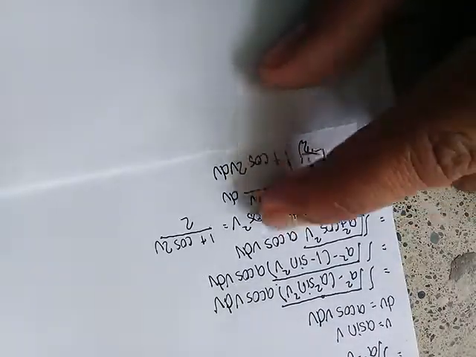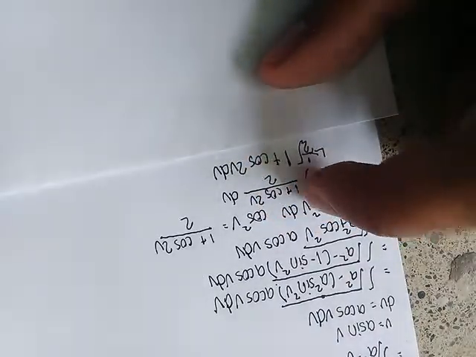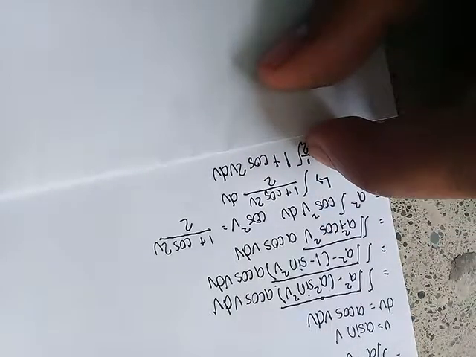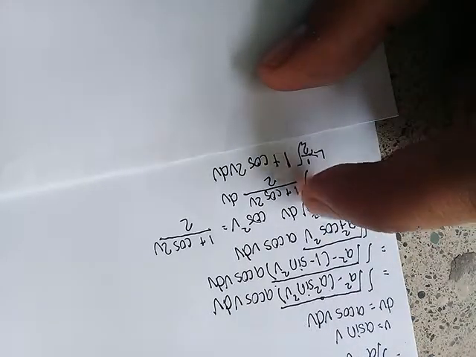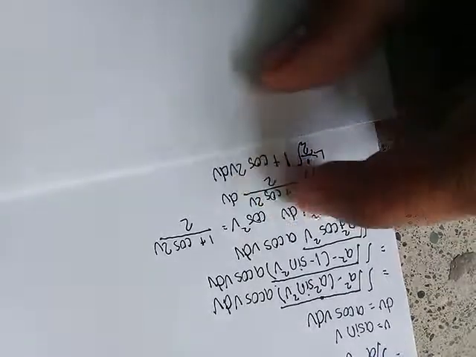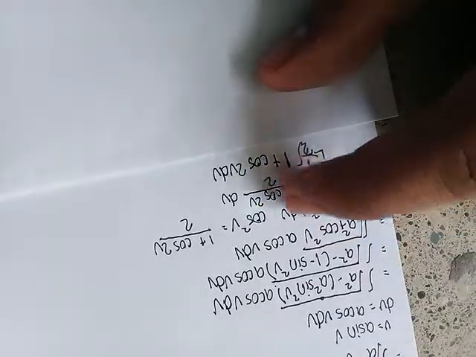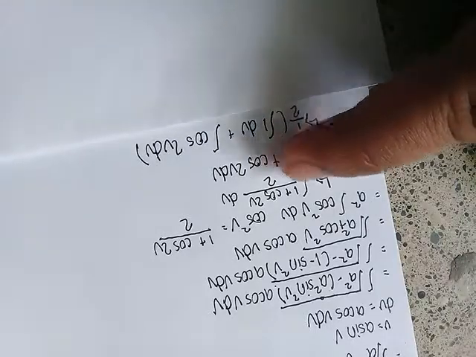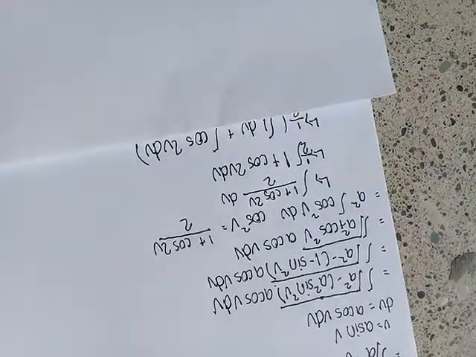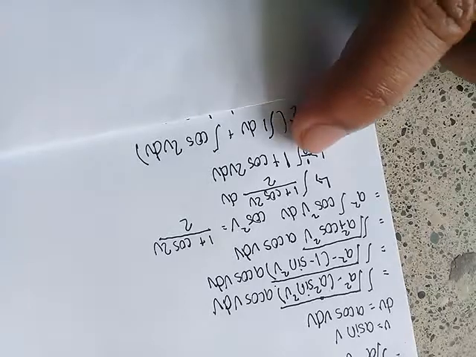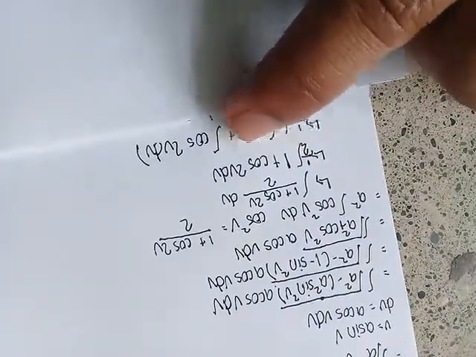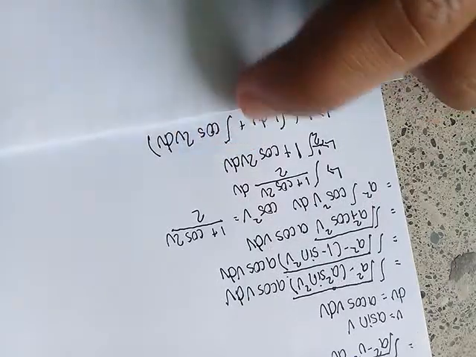So we all know that this whole expression here is 1/2, so we will take that 1/2 out, and then the integral of the remaining values here, so 1 plus cosine 2v dv, and then we will now separate it. So 1/2 integral of 1 dv plus cosine 2v dv.